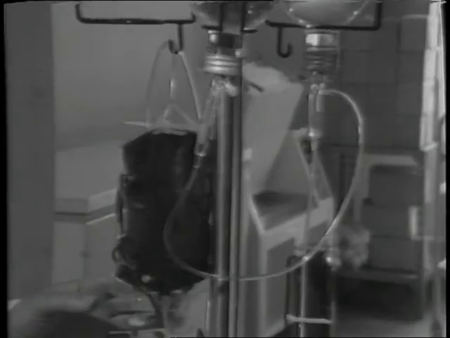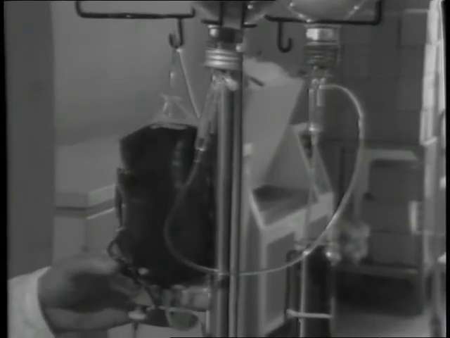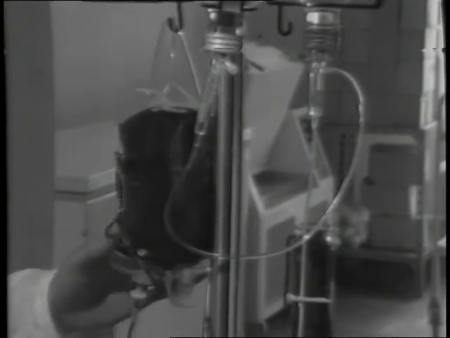Before transfusion, the glycerol has to be removed. This is done by 2 methods. But first, the thawing is carried out in an agitating water bath at 42 degrees for 6.5 minutes. This is the continuous wash centrifuge method.